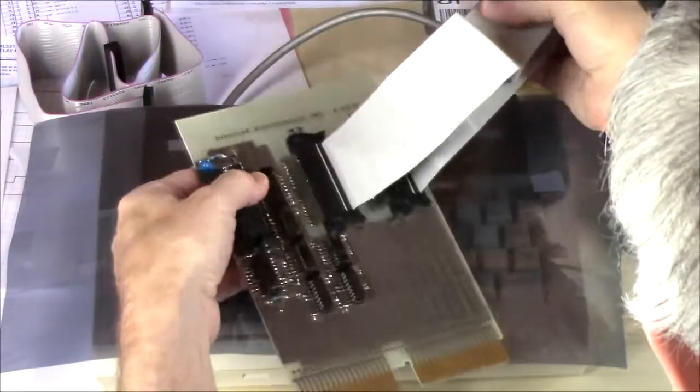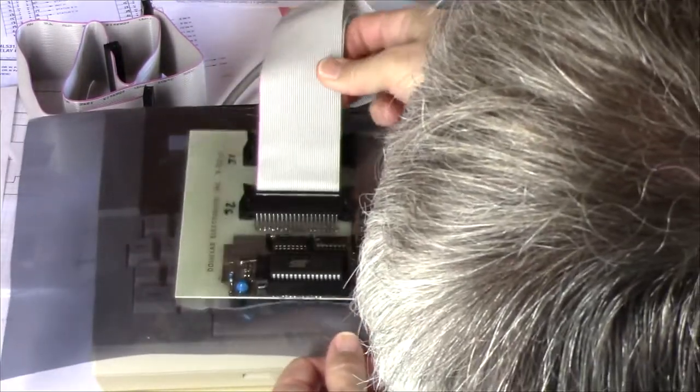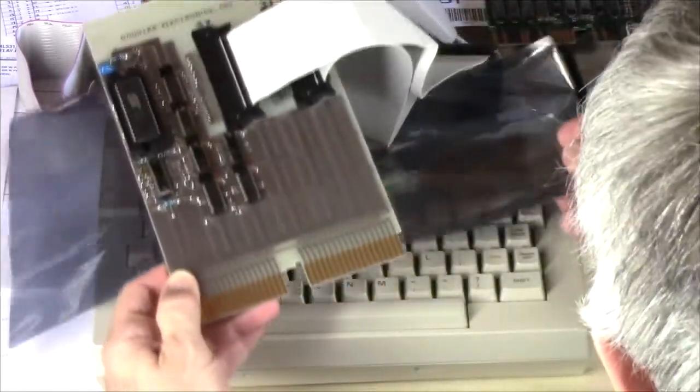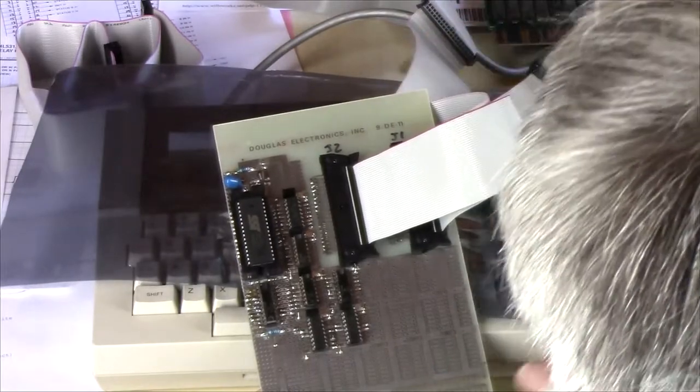Here we go. I got this as a completely blank board from Douglas Electronics, the 9DE11. You can look them up on the web.